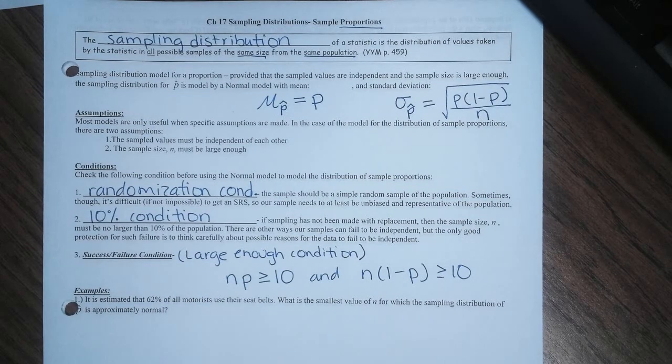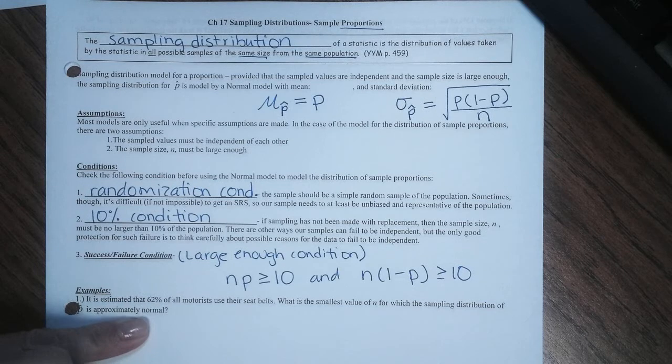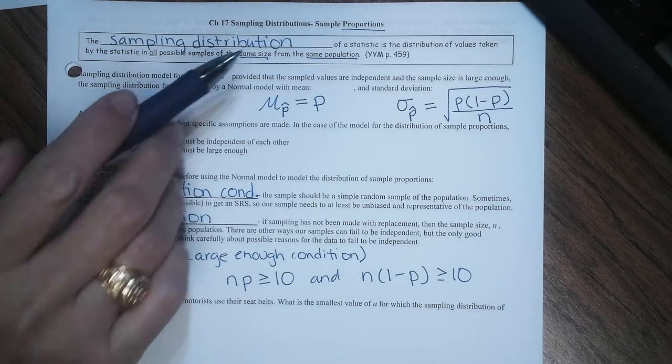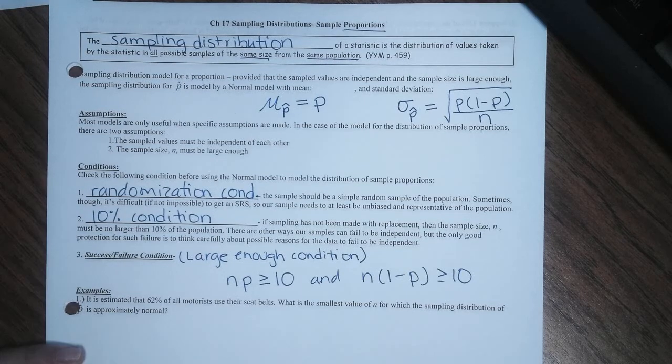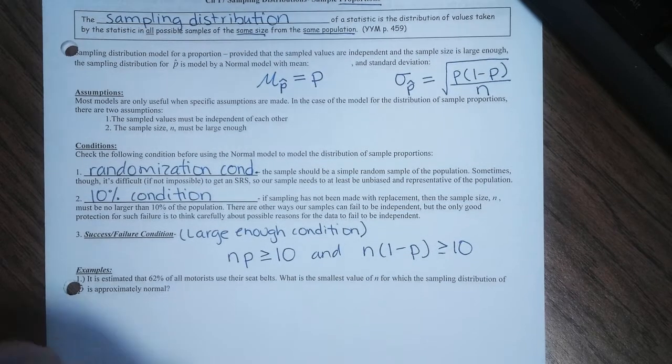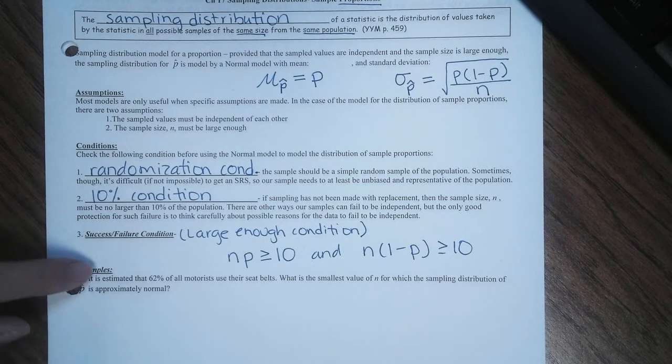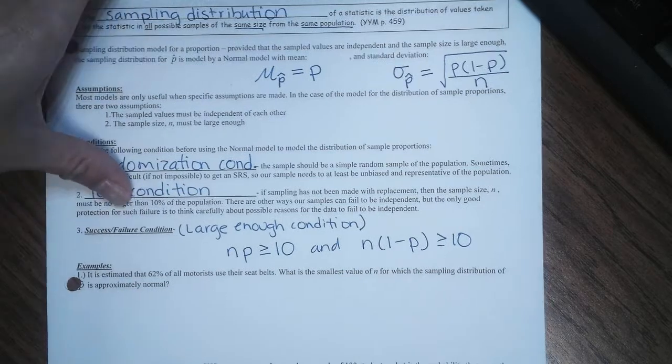So in conclusion, the conditions are the same as last week when we were doing means, except for the last one, the large enough. We're just going to be checking that n times p is at least 10, and n times 1 minus p is also at least 10. So let's do the first example, which deals with this large enough condition before we move on to a real problem. So check this one out.